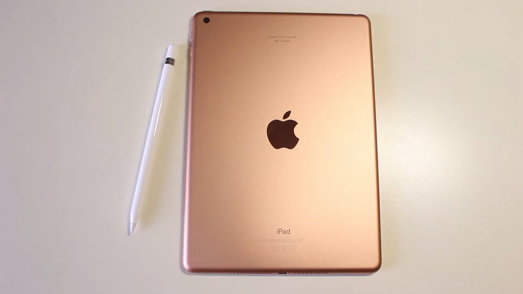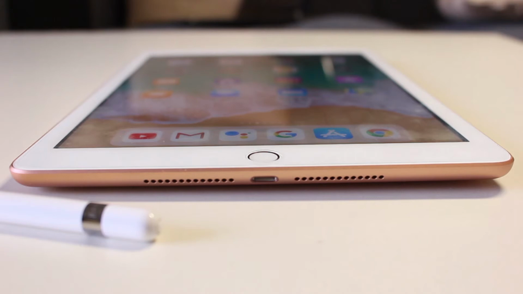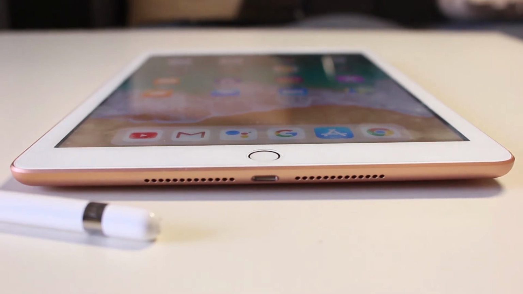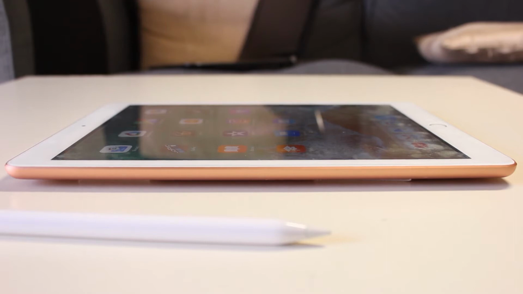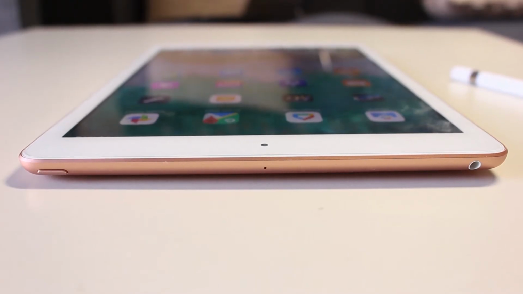At the back, you will find the highly reflective Apple logo and the f2.4 8 megapixel camera. At the bottom, you will find the stereo speakers and the lightning port. At the right, you will find the volume buttons. You will not find anything at the left, and at the top, you will find the power button and 3.5mm headphone jack.